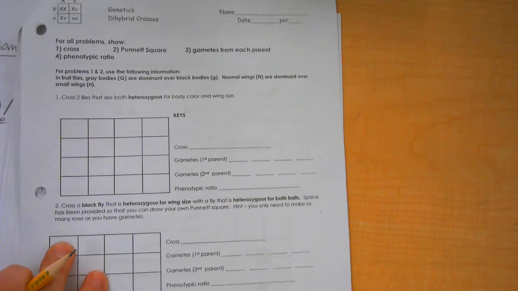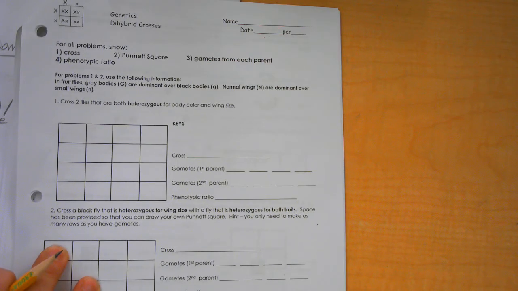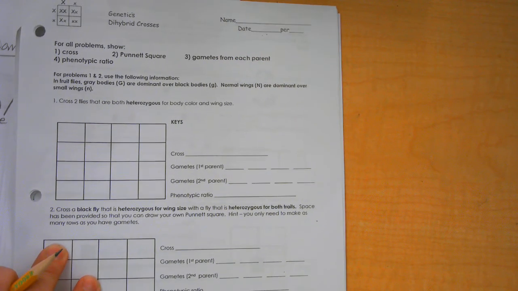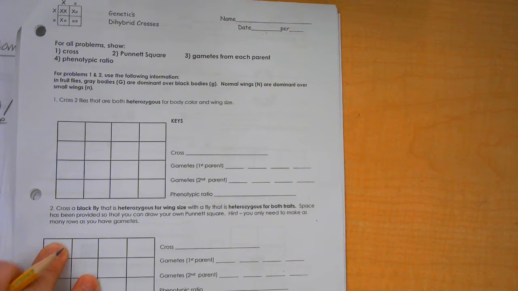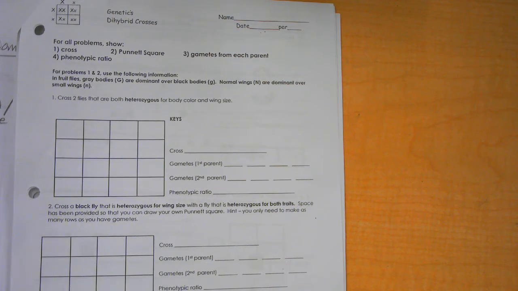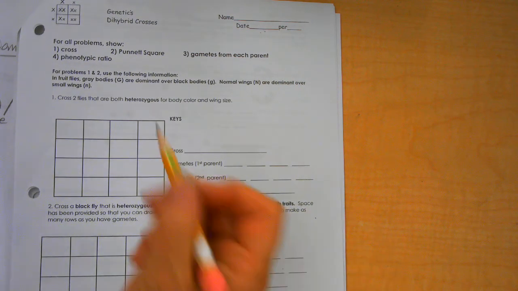How to do a dihybrid cross. Well, a dihybrid cross is when you're trying to look at two different traits at the same time. So in a dihybrid cross, you're going to have two different keys, one for each trait. So let's start by making this trait.